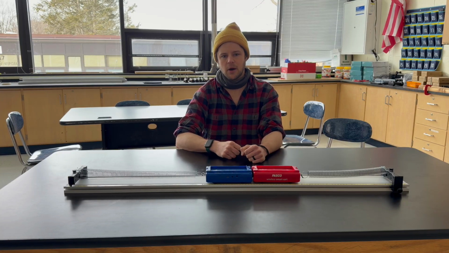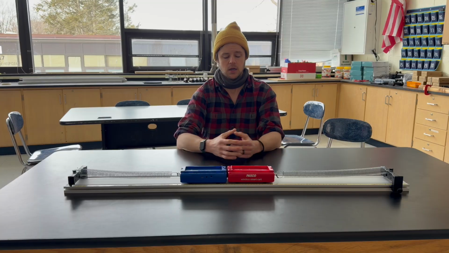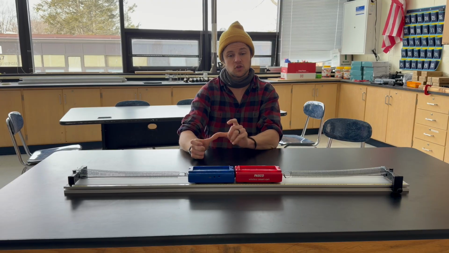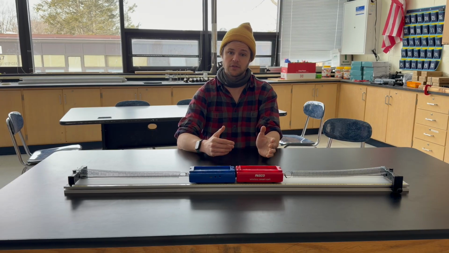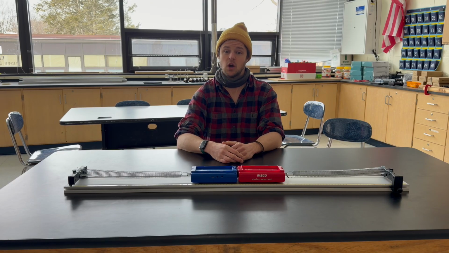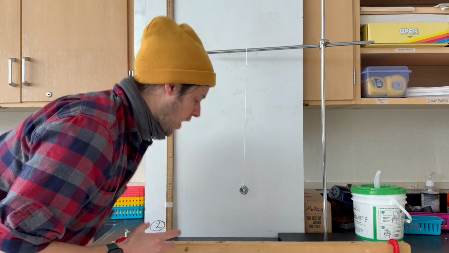What I want you to think about is what are some things we can measure here directly with a meter stick and a timer, and then what are some things we can measure on top of that, either by calculating from those values, or if we had more advanced equipment, what else can we measure here?